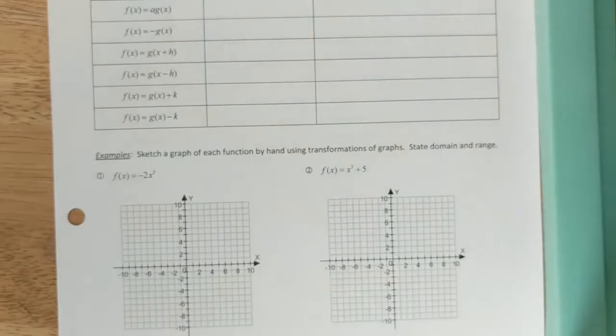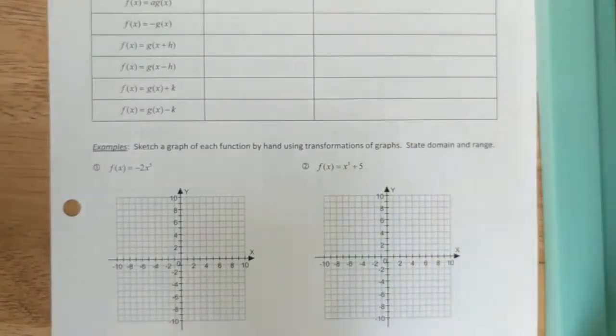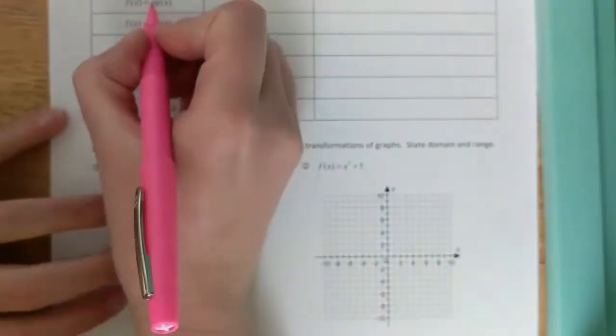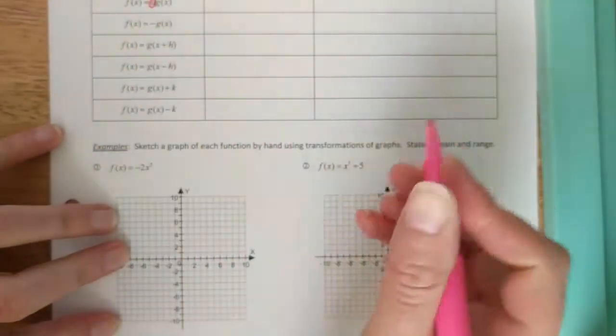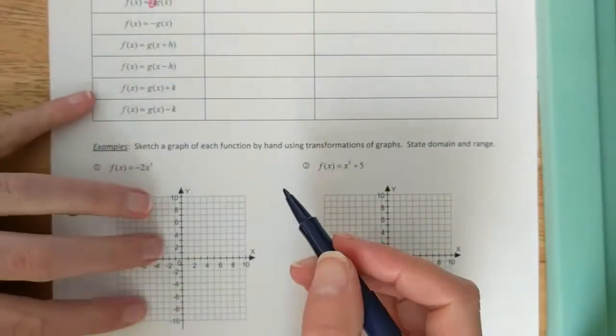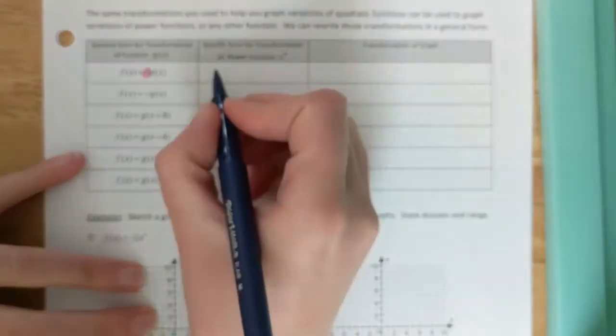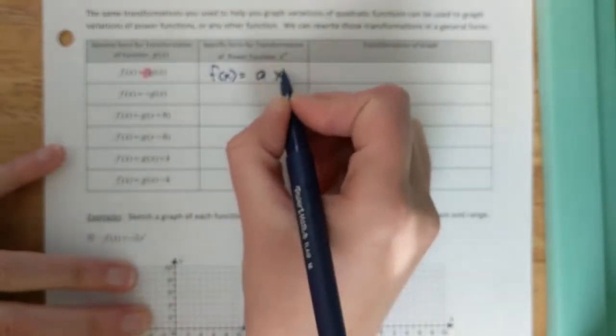Now, on the next page, we are looking at some transformations of graphs. We already saw these transformations when we did quadratics, and so we're going to look at the specific transformation for the power function. We're looking at the a transformation first. In a power function, this would look like f of x equals a times x to the n.